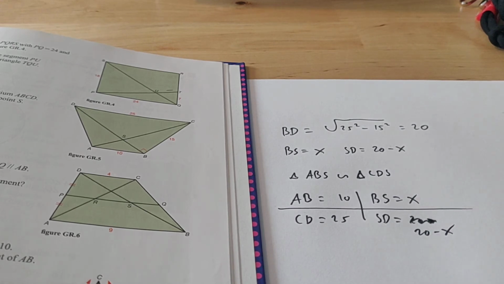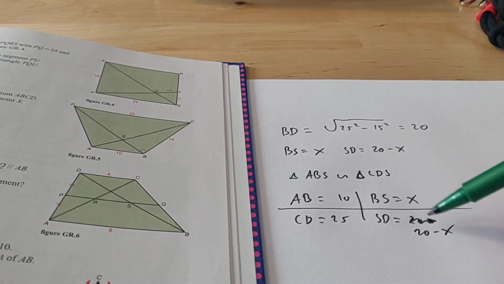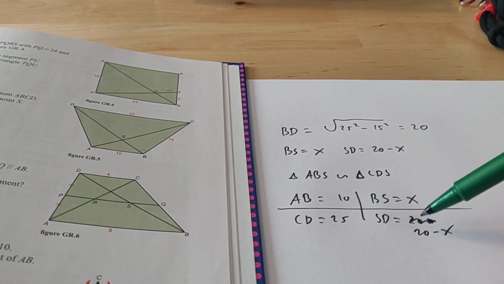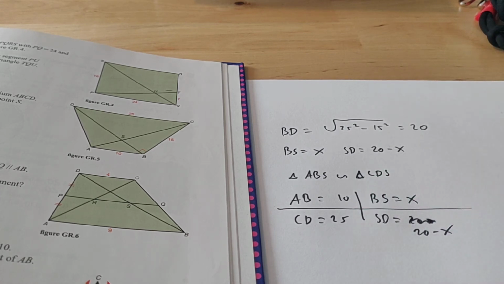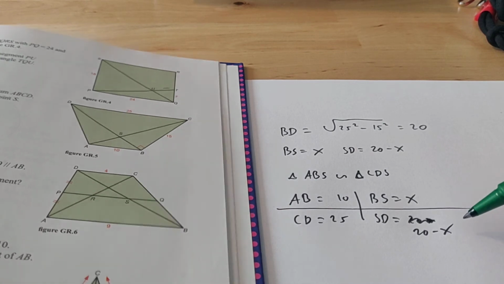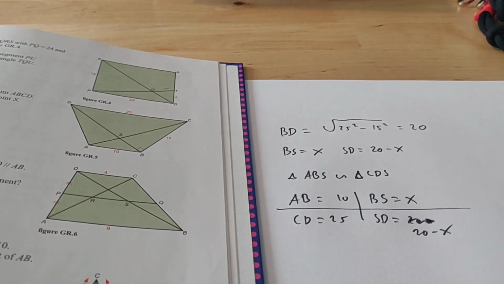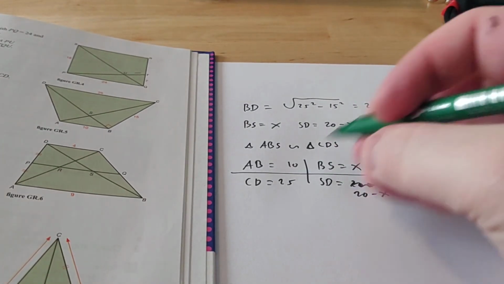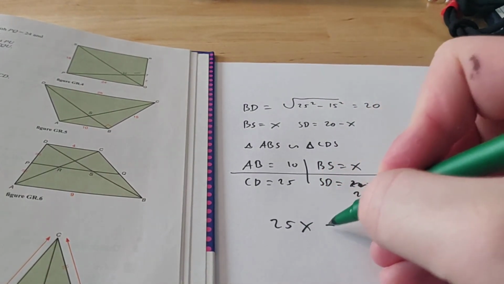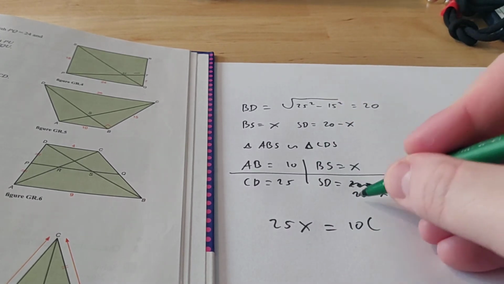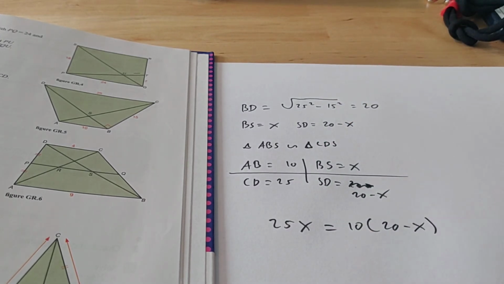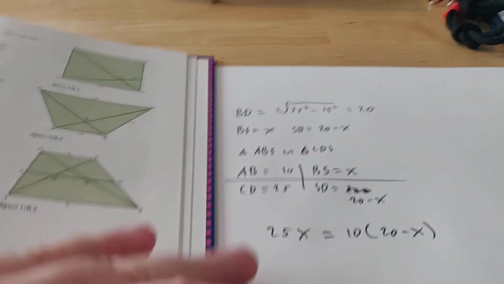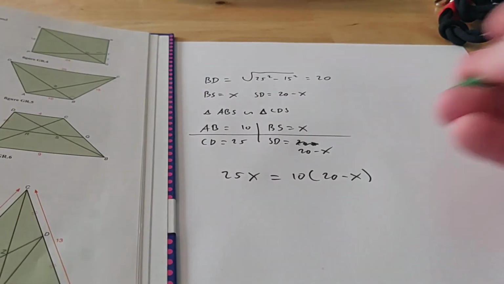20 minus x. Now, if this were a normal number, you could have done 10 times that divided by that to get the x. But in this case, because it says 20 minus x, we're just going to make an equation, and we're going to say that the cross products are equal to each other. So if you make an equation like that, then you have 25 times x equals 10 times, in brackets, 20 minus x. Now this is the equation that we need to solve, and if we solve that equation, then we know what BS is.